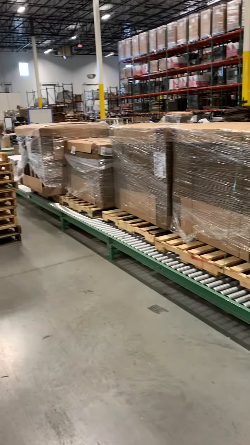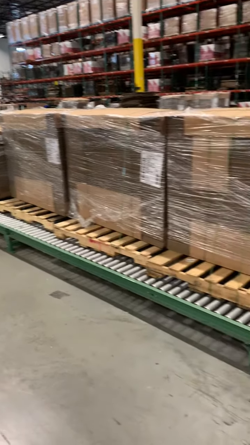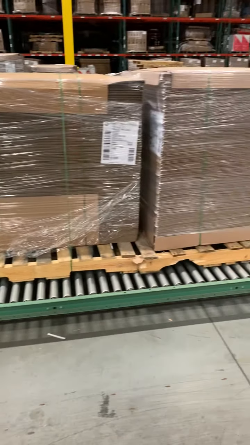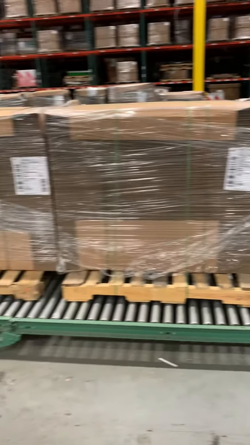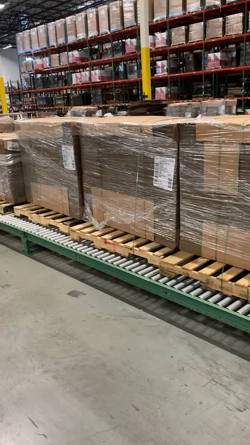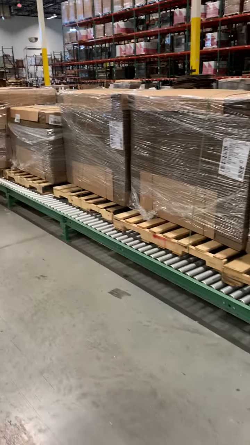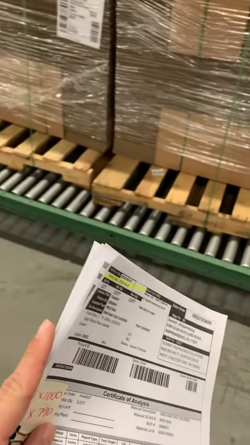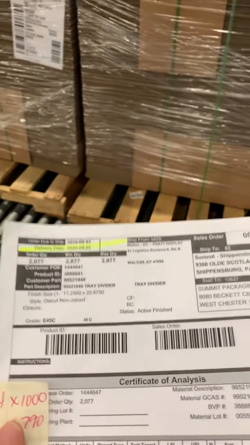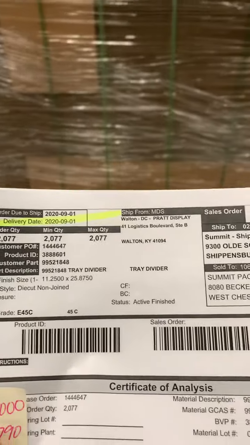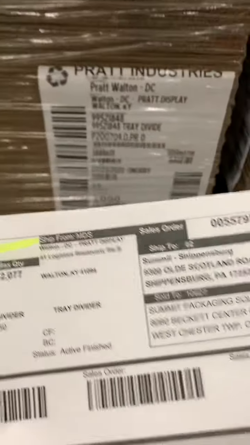Okay, continuing with the pick and pack operation. This is the same line we were looking at earlier, although now they have a much larger order. This one in particular has 5 full pallets to be used for this pack of orders. This has 4 orders in it. The first one is 2,077 pieces required for this order.